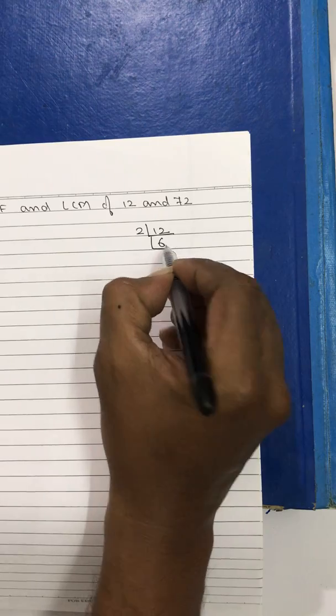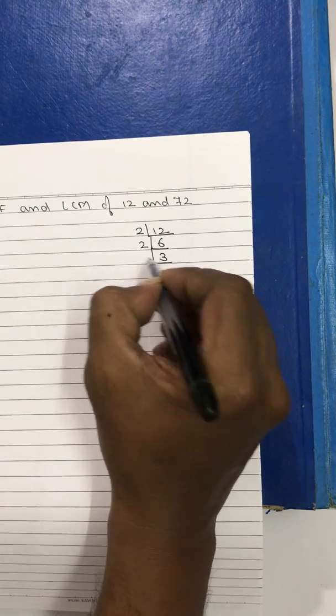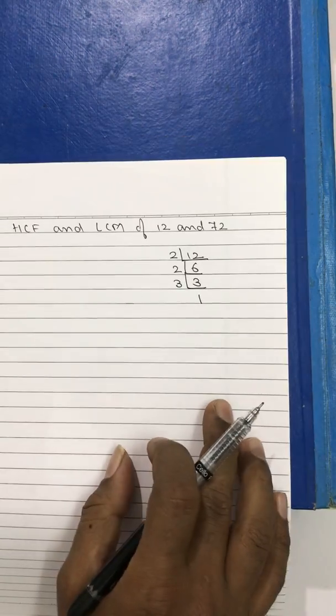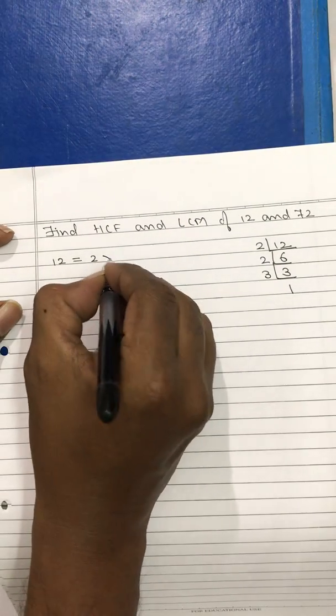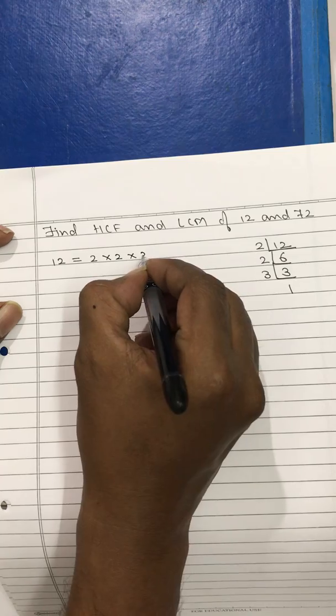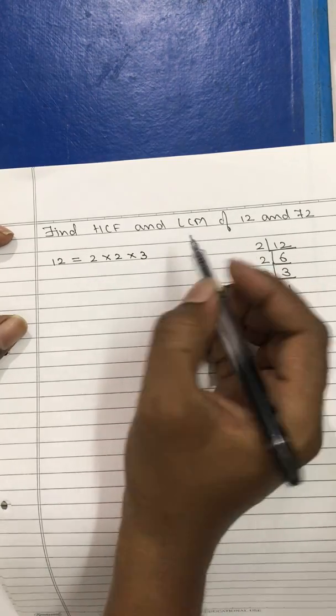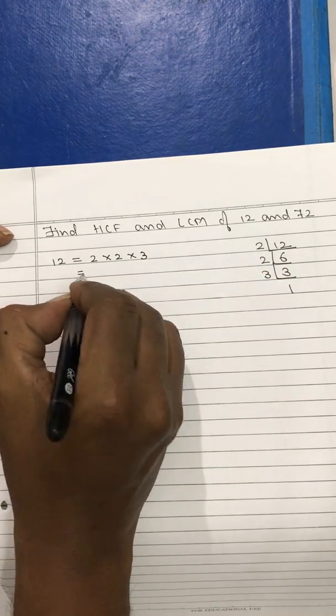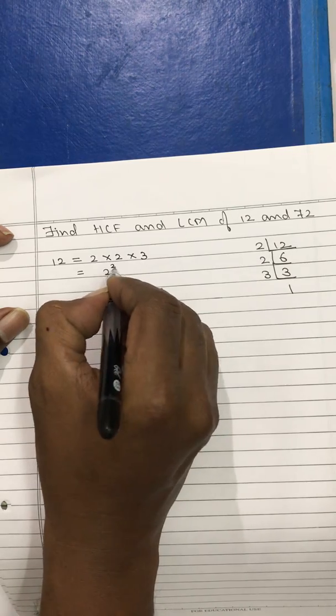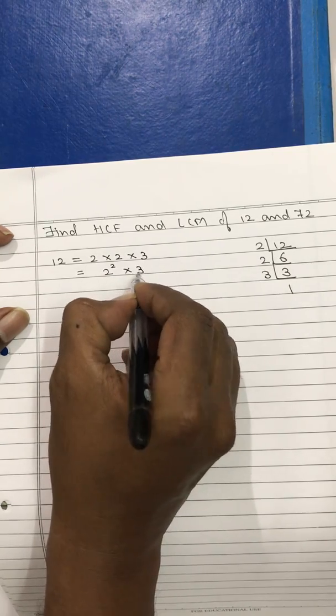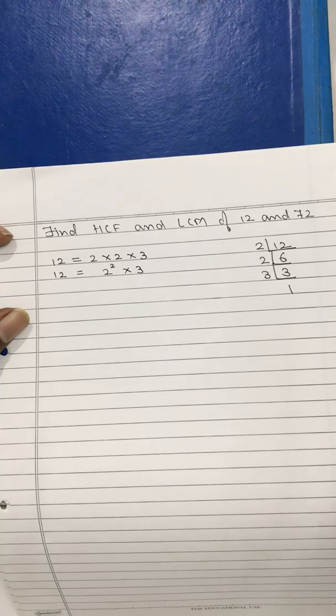First I will divide this by 2. 2 6s are 12, 2 3s are 6 and 3 1s are 3. In this way I get 2 into 2 into 3. Now if I write it in the exponent form, it will be 2 raised to the power of 2 into 3. This is 12.